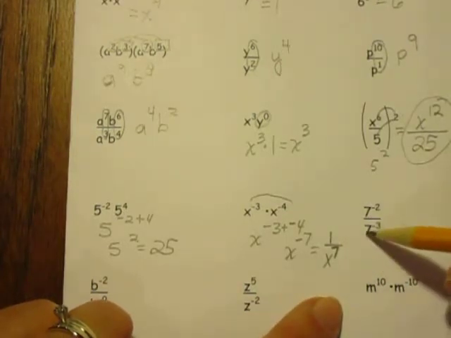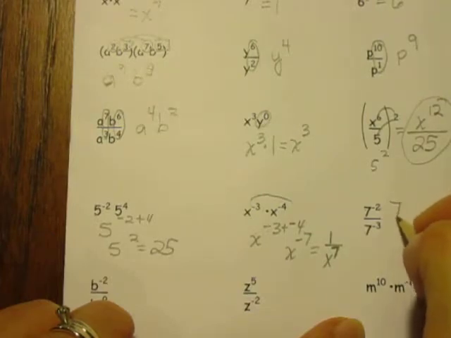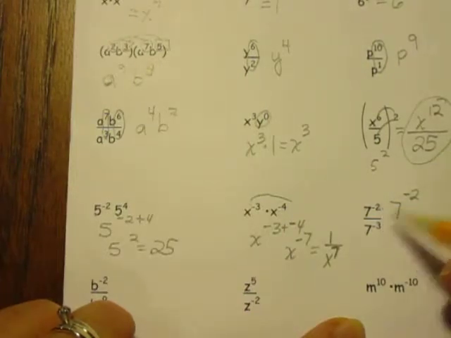Okay, here's a case where I have a base of 6, I'm sorry, base of 7, and I'm dividing this. So this would be 7 to the negative 2. If I'm dividing like bases, I'm subtracting the exponent. I need to be clear what I'm saying there. So negative 2 minus a negative 3.